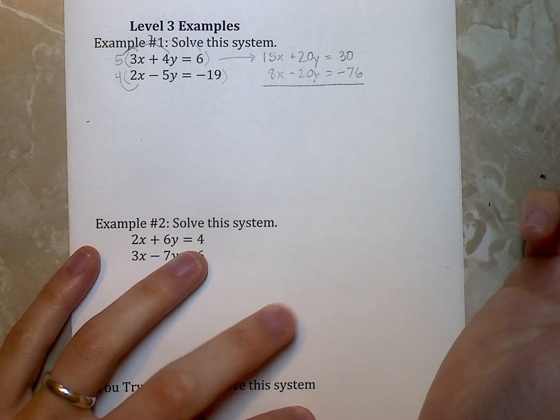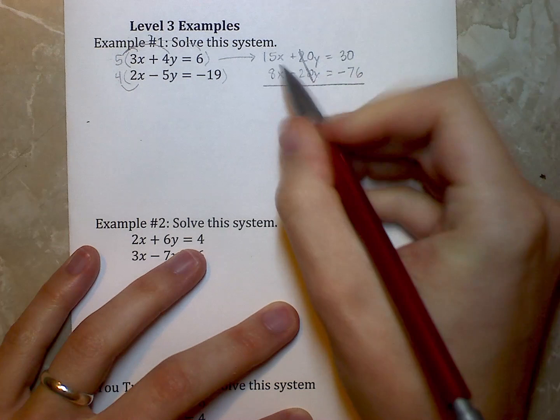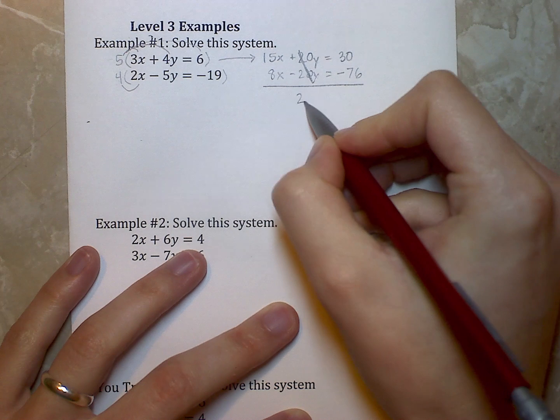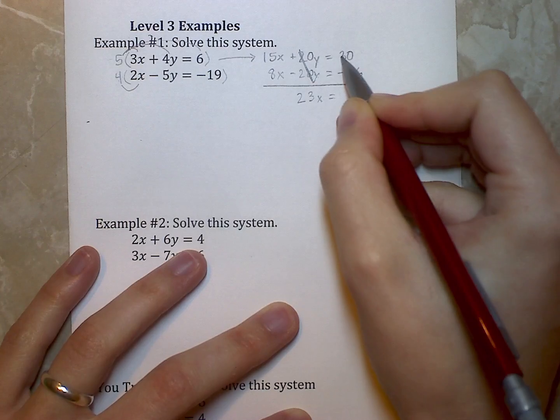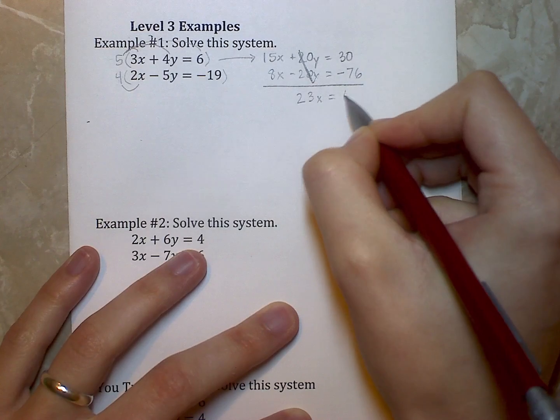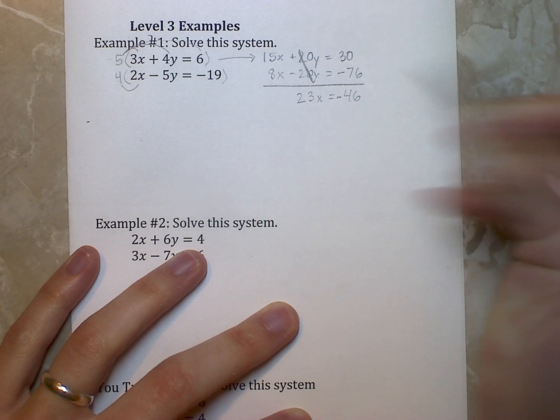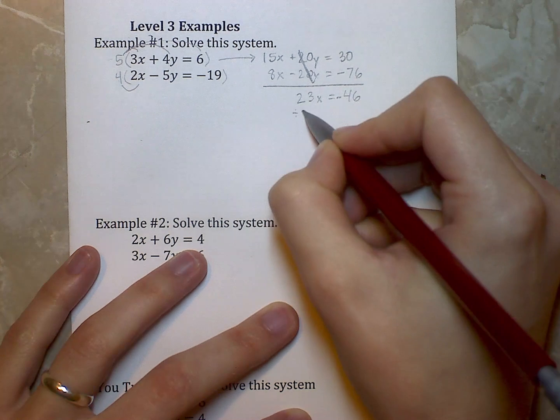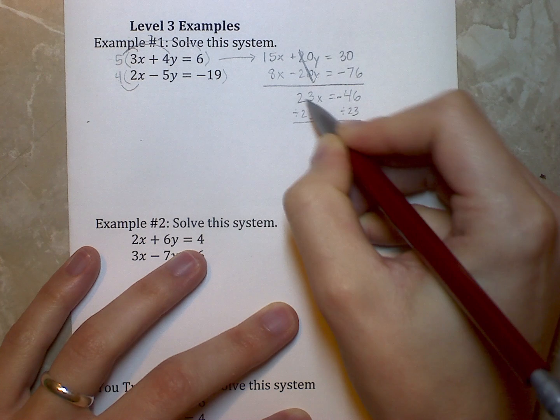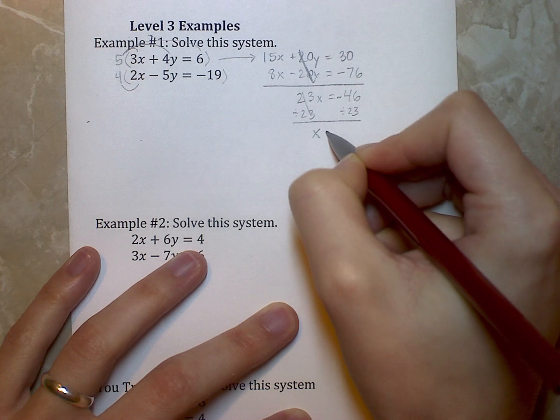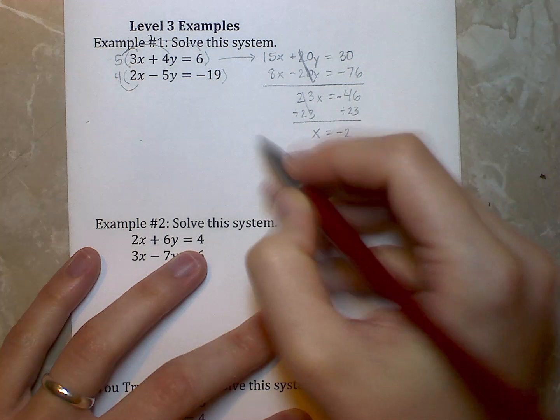Okay, now we're ready to add our equations, right? This is going to cancel. 15 plus 8 is 23x. And 30 minus 76 is a positive and negative, so we subtract, and keep this on the larger number, which is 76. I'm going to divide by 23. And again, feel free to use your calculator for this. There's a lot of steps, so you don't need to add mental math in there if you're uncomfortable with it. We get x equals negative 2.